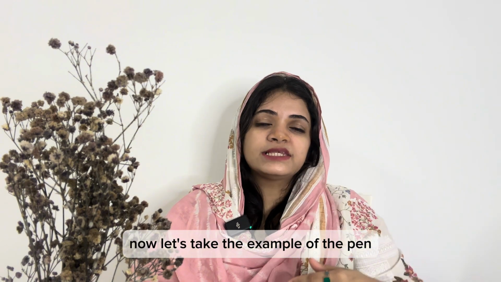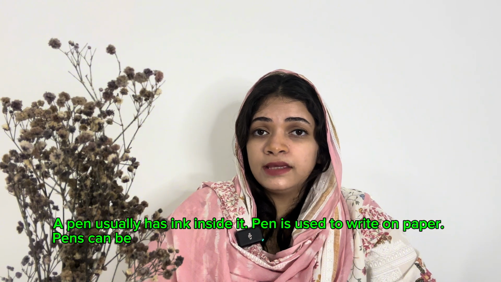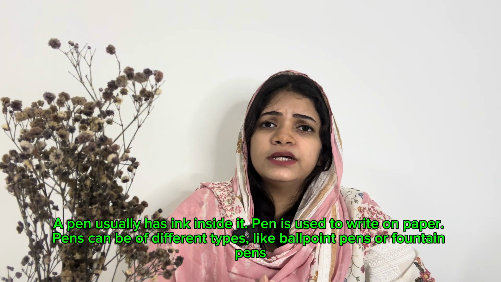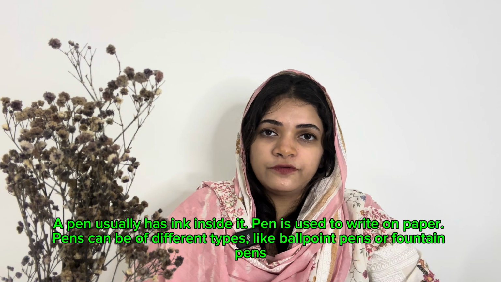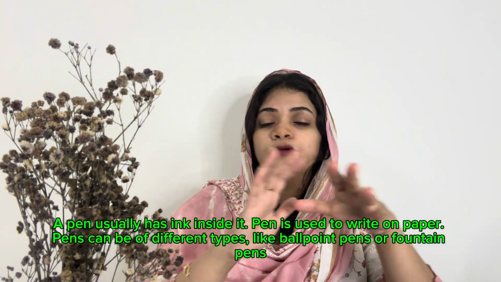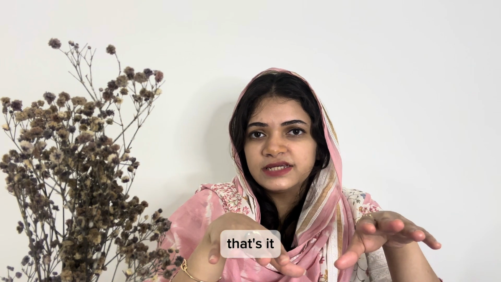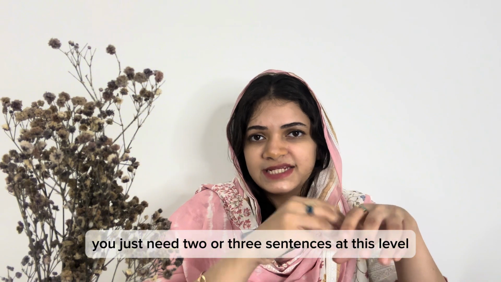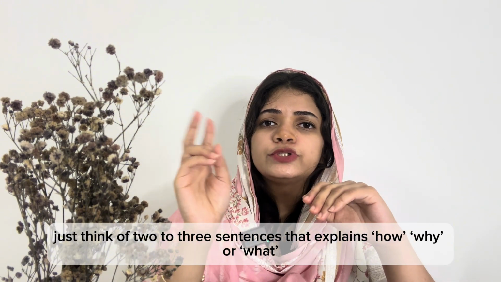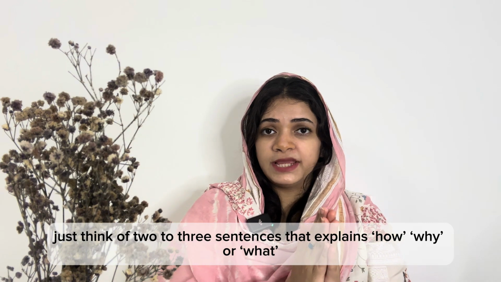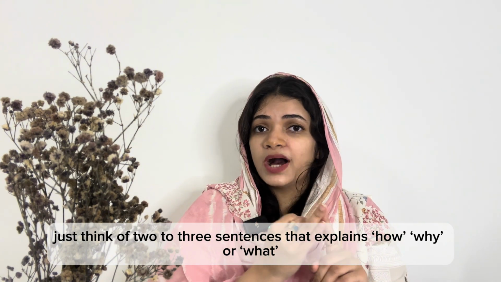Now let's take the example of the pen. A pen usually has ink inside it. A pen is used to write on paper. Pens can be of different types like ballpoint pens or fountain pens. That's it. You just need 2 or 3 sentences. At this level, just think of 2 to 3 sentences that explain how, why or what.